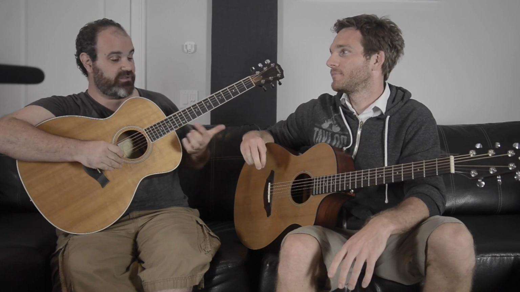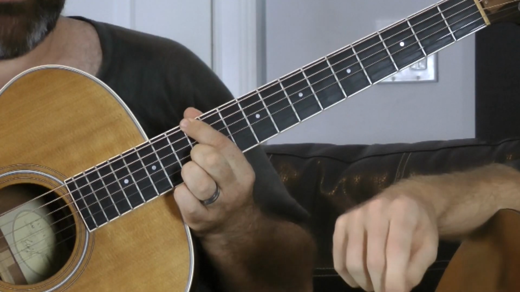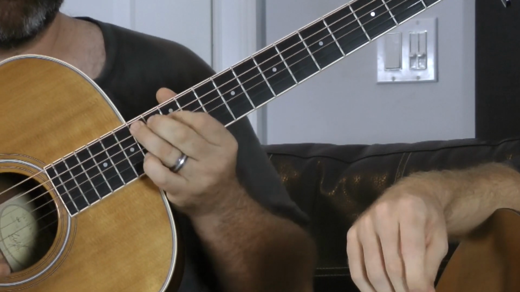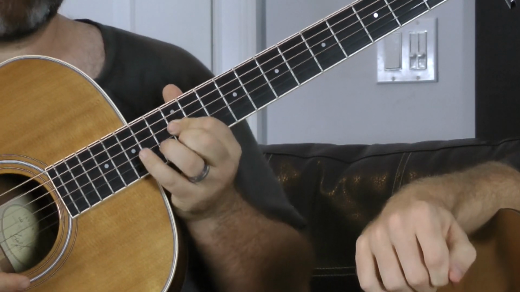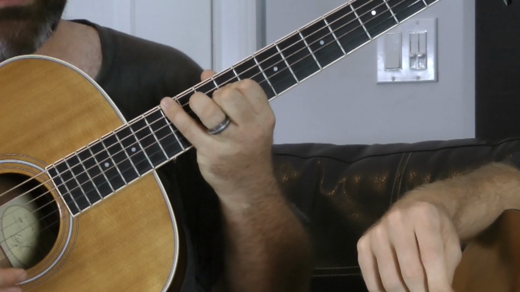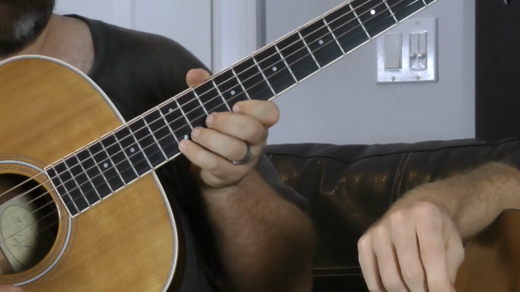So before we do this, if I put my first finger on the 12th fret here, the tonal center, my tonal center is here. This is an E minor pentatonic. Now remember, I told you that the pinky represents the major pentatonic. So if I take my pinky and put it on the 12th fret here, still playing form 1, this is an E major pentatonic.